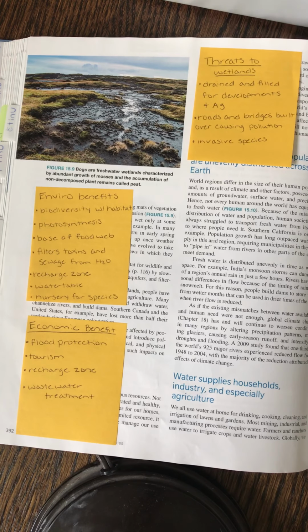So wetlands. Wetlands are systems where soil is saturated with water and has plants that grow half submerged in water. So there are different types of wetlands. We have the fresh wetlands called bogs and marshes, and there are marine wetlands actually. If they're on the coast, we call them estuaries, or salt marshes, or mangrove forests if they're in tropical areas.